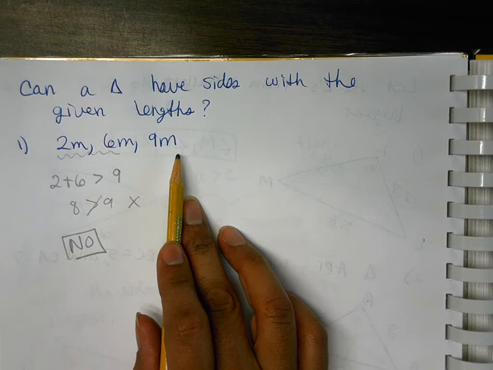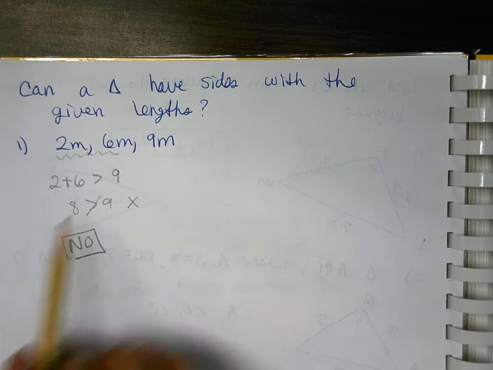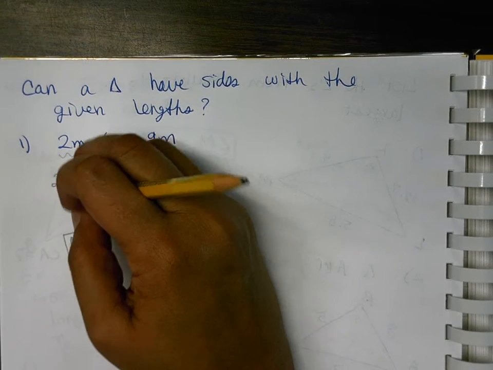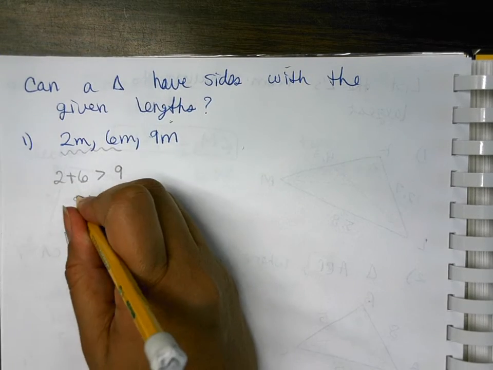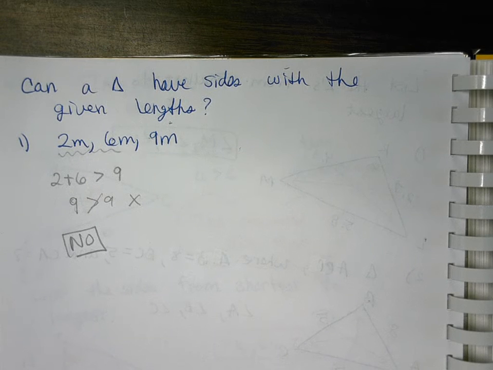Again, I'll have kids say, oh, I just did it in my head. You need to show me this. What if it equals 9? Good question. What if it equaled 9? What if I had 3 plus 6 is 9? Would it be yes or still be no? No, it's not greater. It has to be greater. It's not equal to, it's just greater than. You guys are correct.